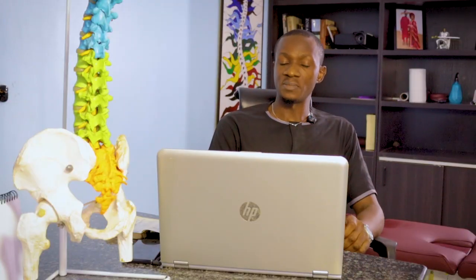But at the same time, as much as this body functions based on, of course, divine design, there are still some conditions that affect this part of the body. And those conditions are what we call the clinical correlations. All right, so let's move on to the overview of the lower limb.